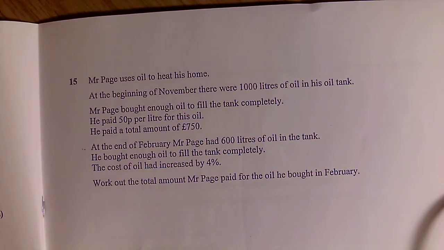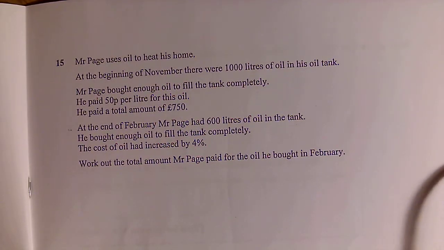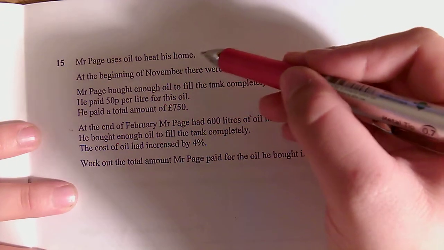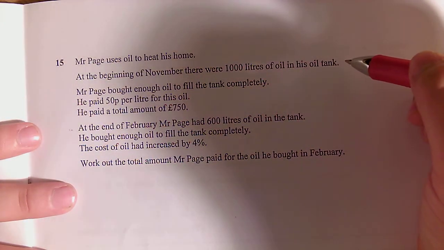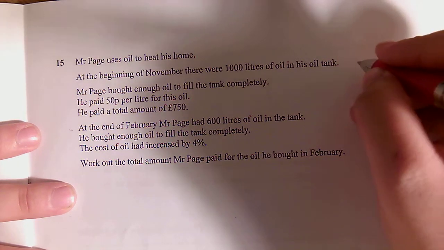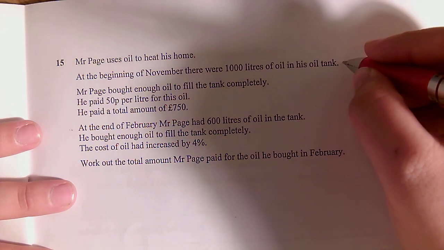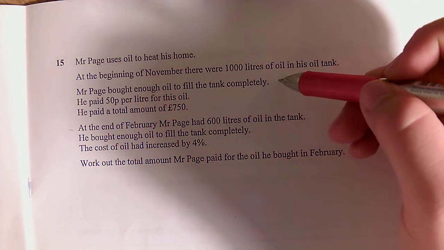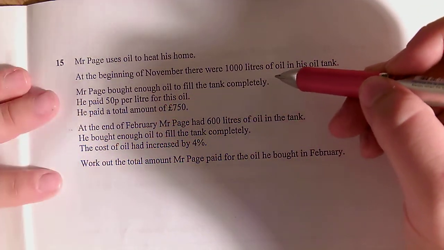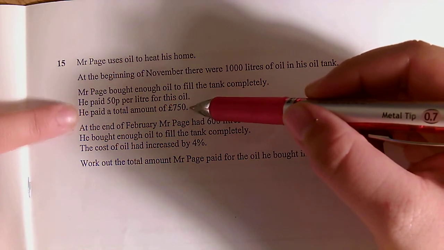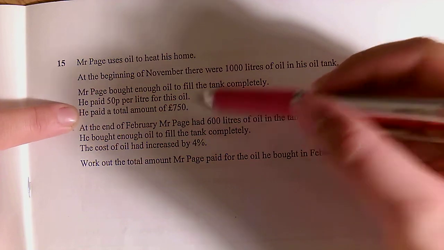Out of all the questions they could possibly give you on the paper, I always think these ones are the worst. So, Mr. Page uses oil to heat his home. At the beginning of November, there were 1,000 litres of oil in his oil tank. He bought enough oil to fill the tank completely, and he paid 50 pence per litre for this oil. He paid a total amount of £750.